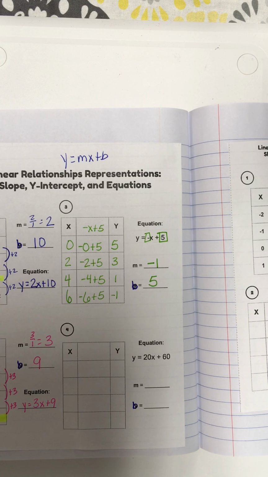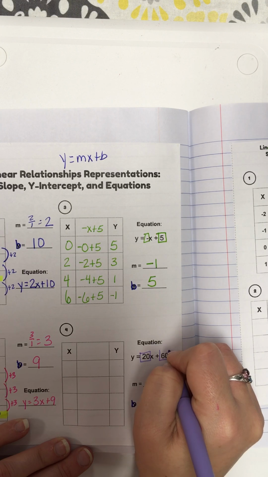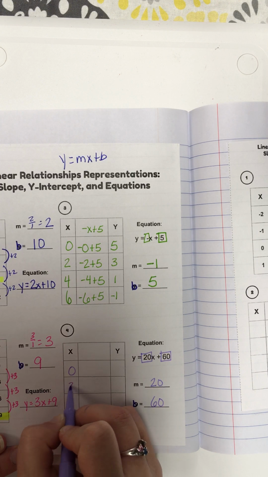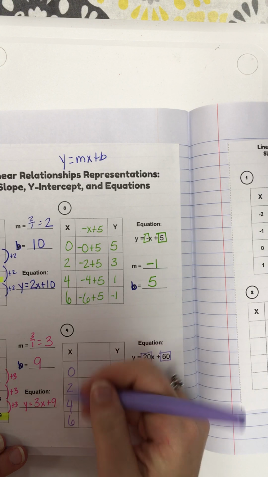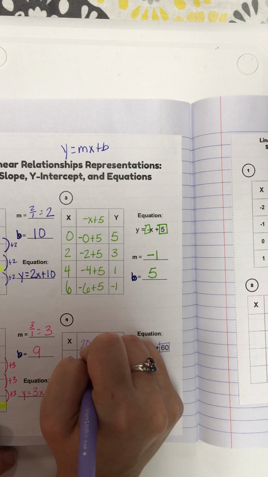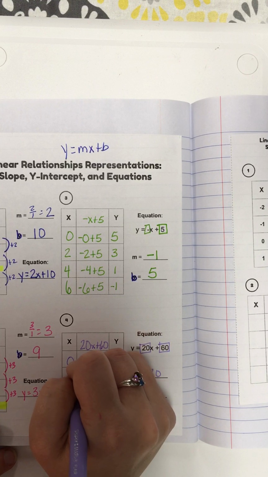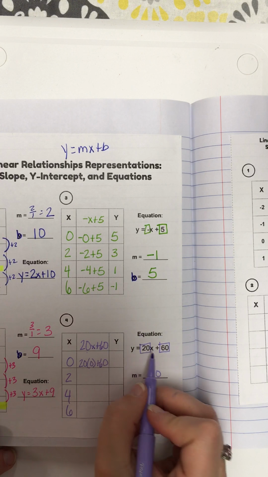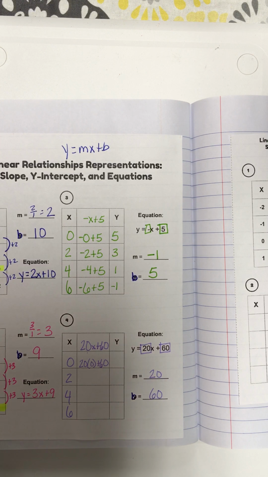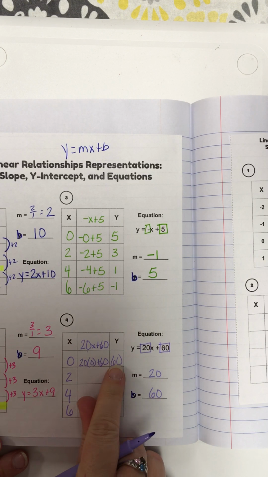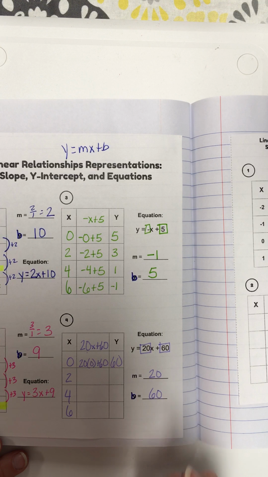So the slope is the coefficient of x, so that's 20. The y-intercept is the constant, so that's 60. But I still need you to plug in some numbers over here. I don't know, it's an even kind of day for me. I just like even numbers today. So my process is 20x plus 60. So I'm going to say 20 times 0 plus 60. I'm getting my process from the equation itself. 20 times 0 is 0 plus 60 is 60. That confirms my y-intercept is 60.